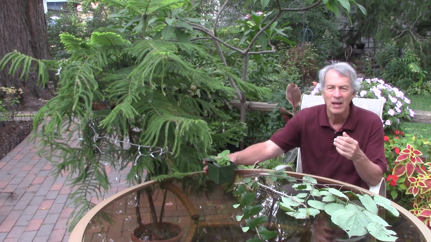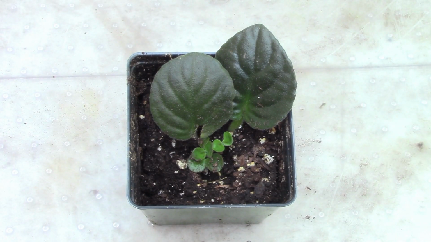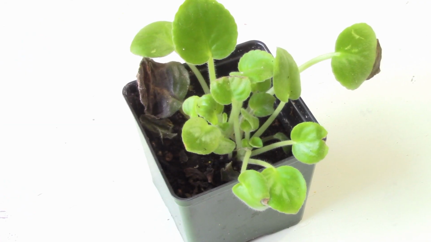Adventitious buds can form a whole new plant, such as when a leaf cutting is taken from an African violet or a begonia and properly cared for by a plant propagator. So we have whole new plants coming from these two African violet leaves.